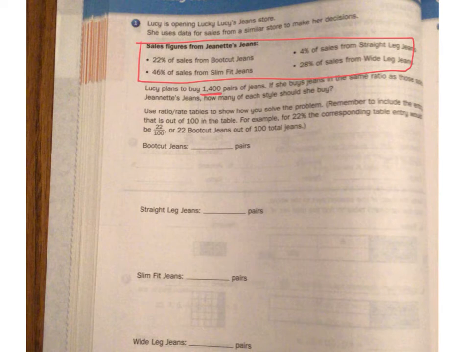So if she wants to buy 22% of the jeans as bootcut type jeans, we would want 22% of 1,400. Now, if you look in your interactive binder, you are going to see that we wrote something in there.